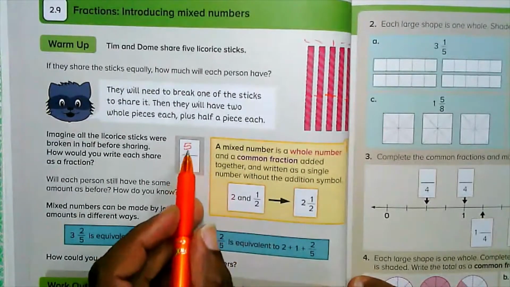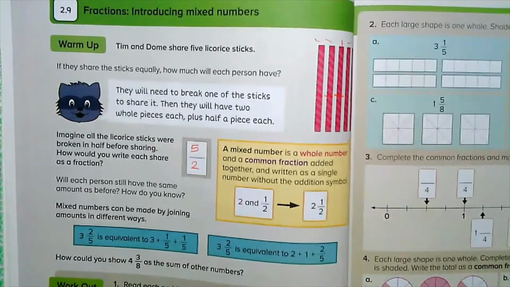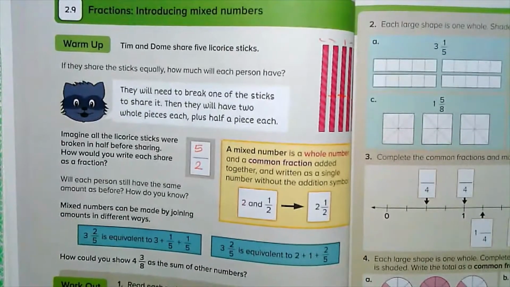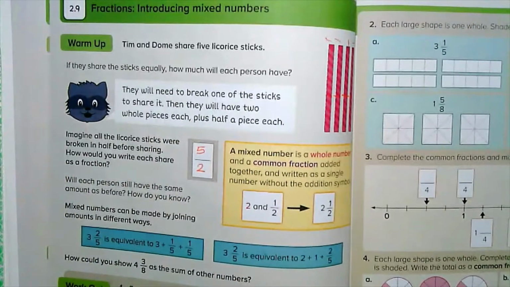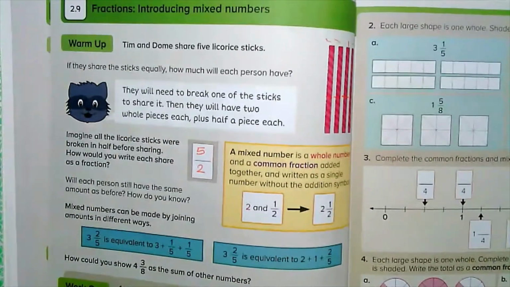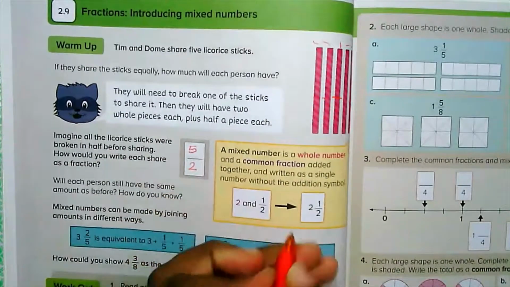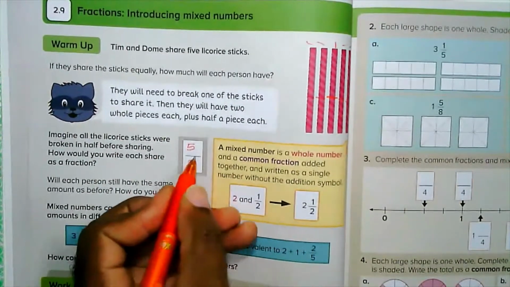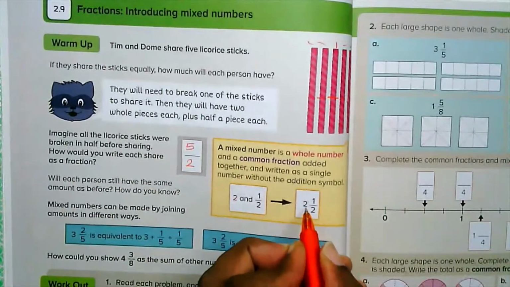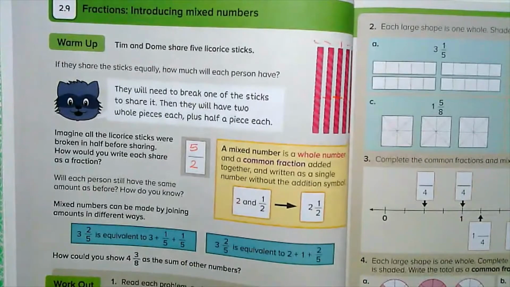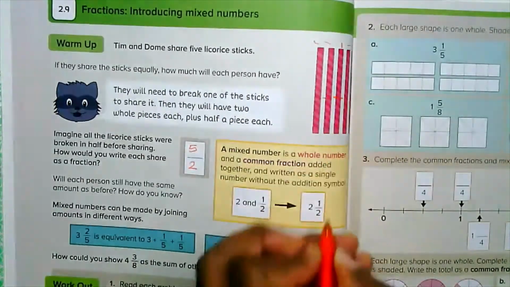So this can be written as... how many 2s in 5? That is 2. And remaining 1, 1 half. And we can write it as 2 and 1 half. So each person will get 2 and 1 half.